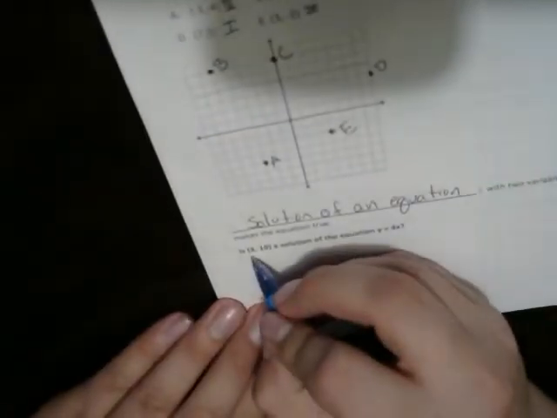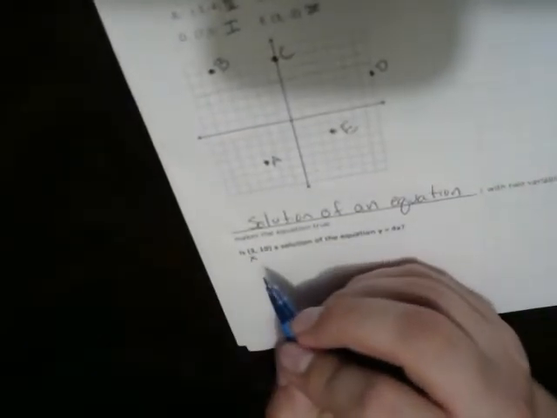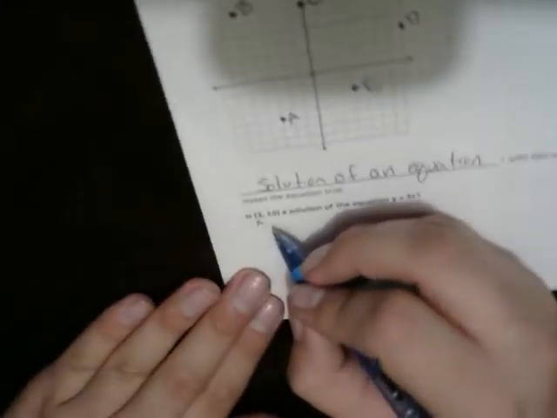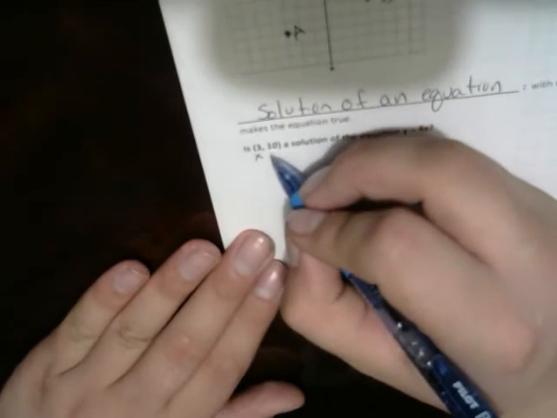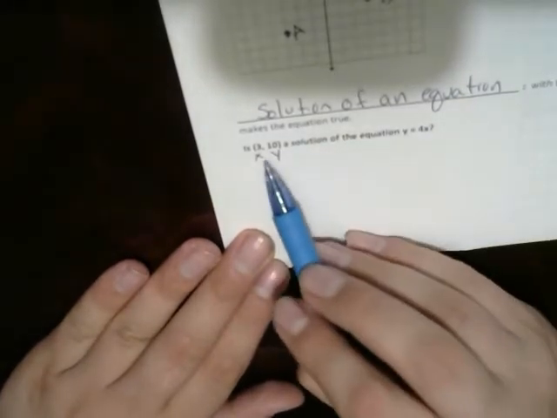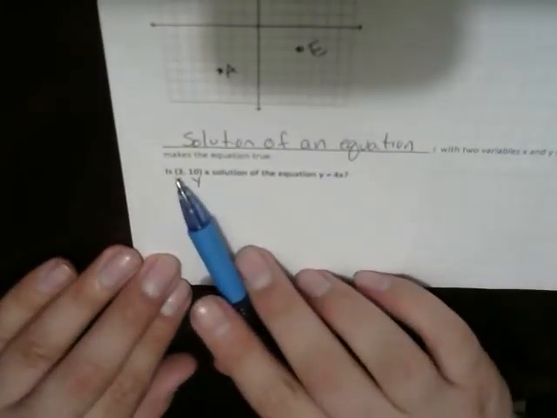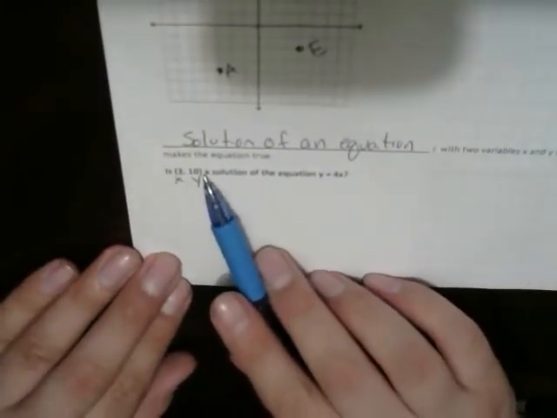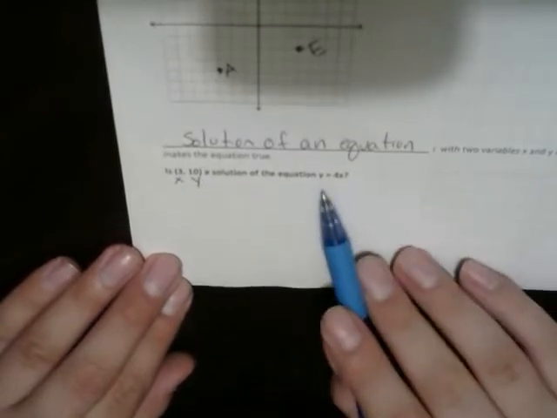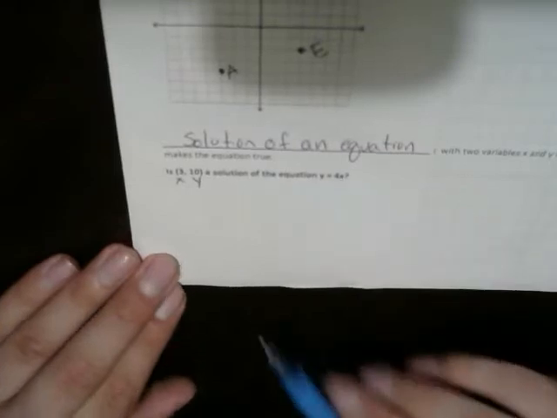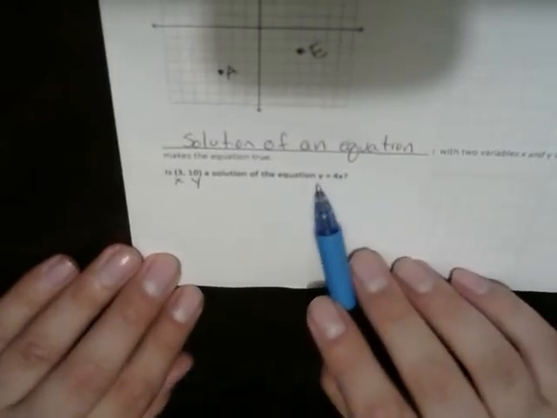Well, this is what it means. This is your x value, and this is your y value. So our x value is 3, our y value is 10. So we're going to go to our little equation over here, y and x. Now what we're going to do is substitute these numbers in.